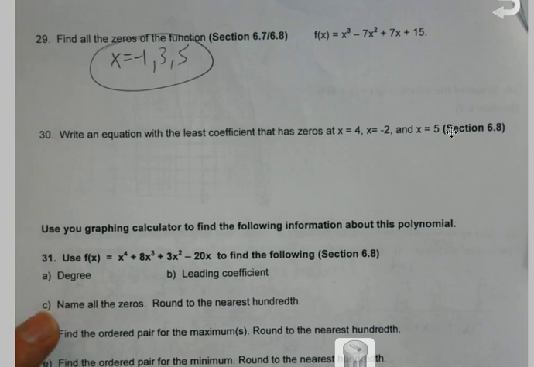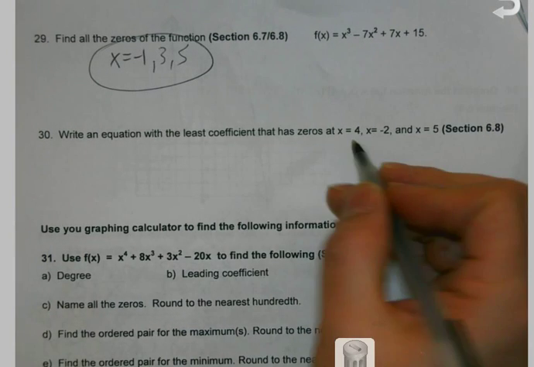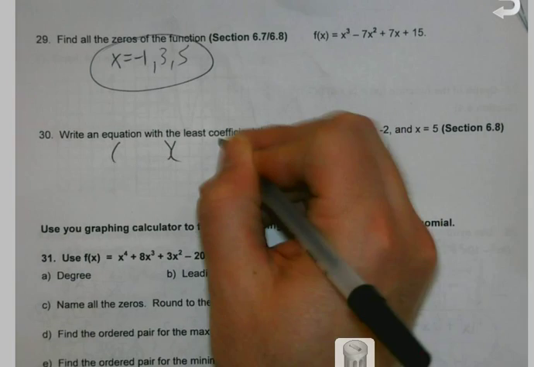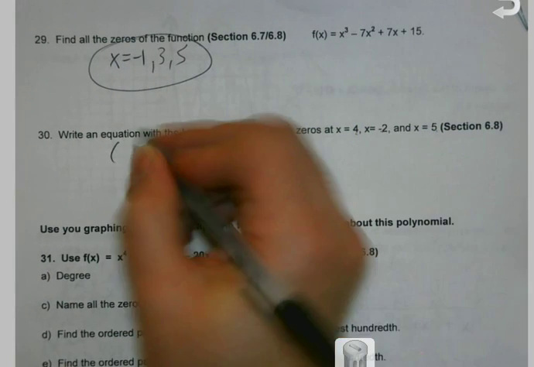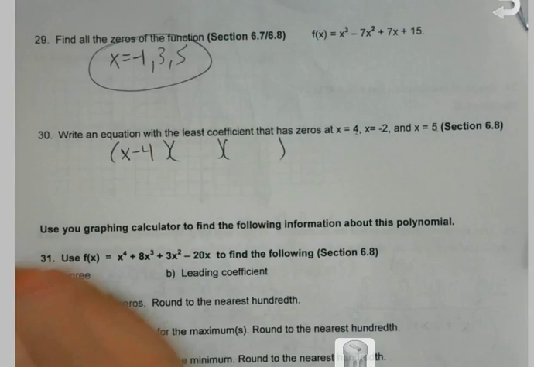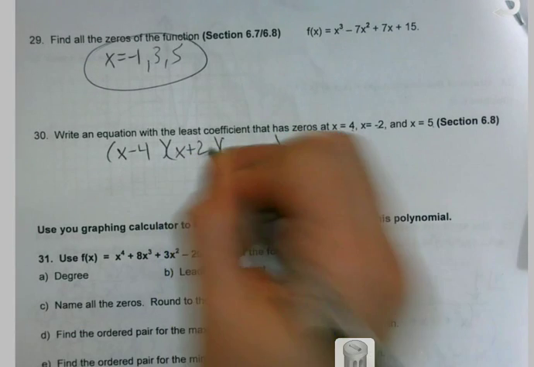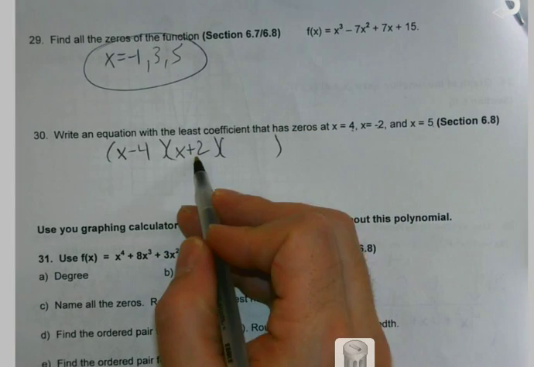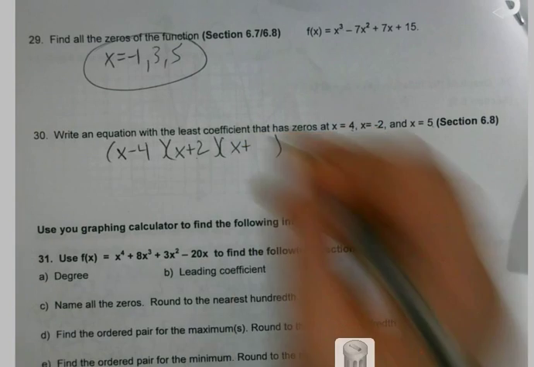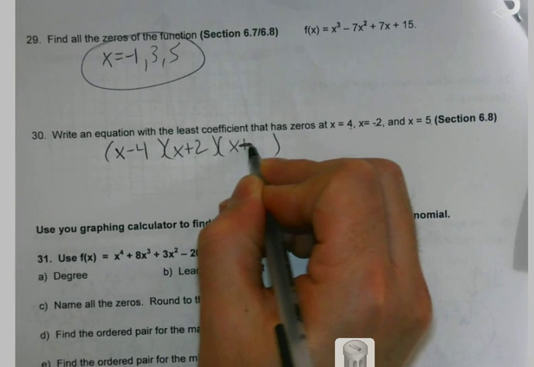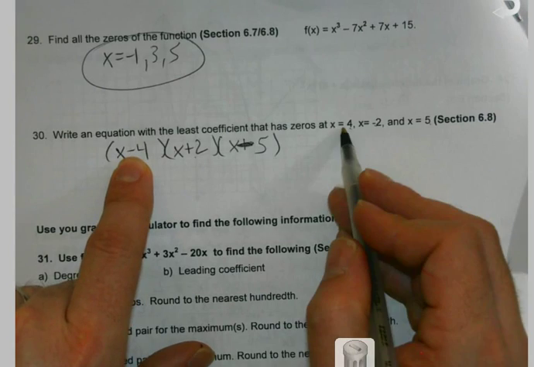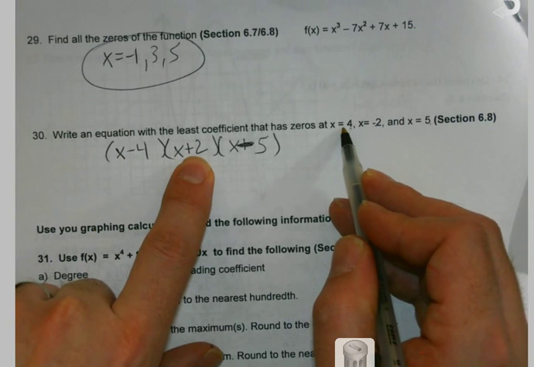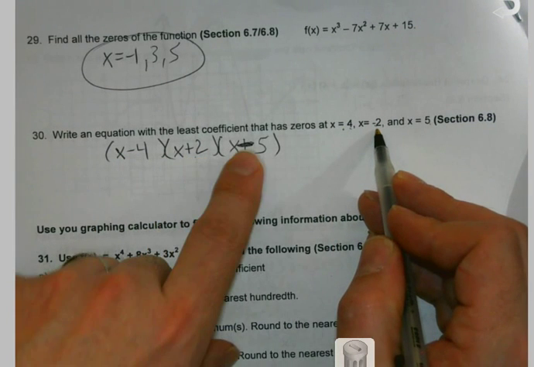Write an equation with least coefficient that has those zeros. Okay, we've done this. Basically, I'm going to make 3 sets of parentheses, 3 binomial terms, and I'm going to use opposites on each of these. You're like, now why are those opposites again? Because if I were to find the zeros, I'd be setting each of these sets of parentheses, each of these binomials, equal to 0. So if I set that equal to 0, I'd get x equals 4. Set that equal to 0 and subtract 2, I get negative 2.